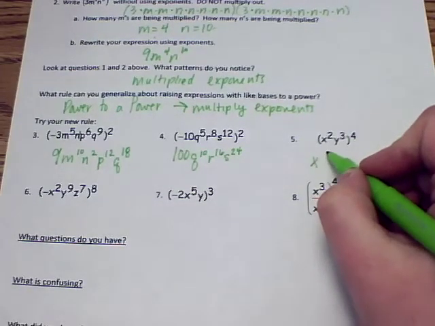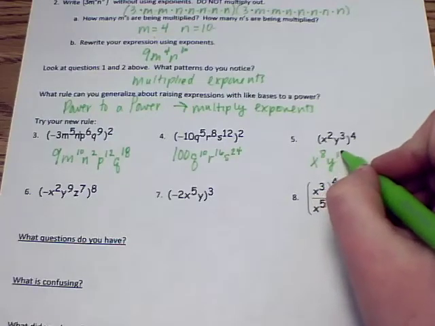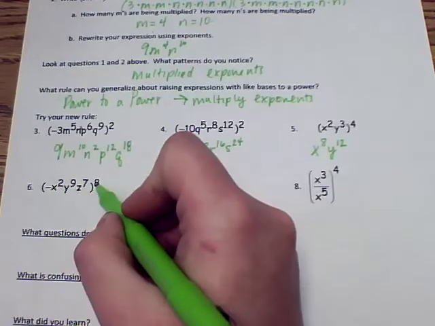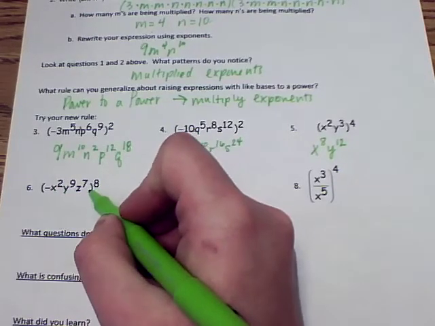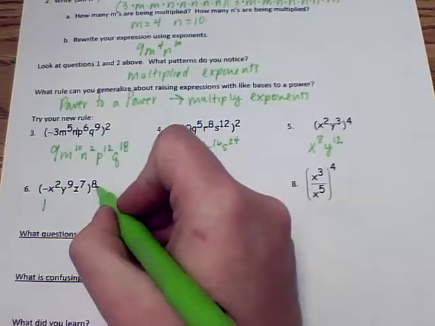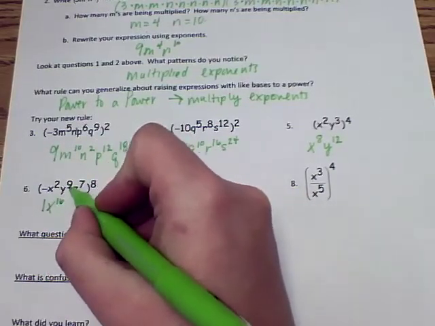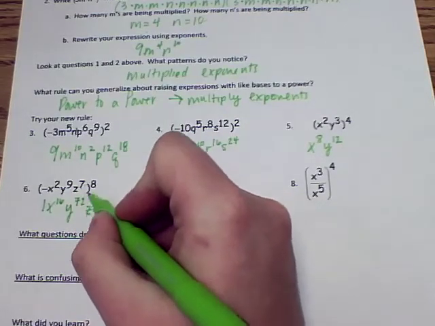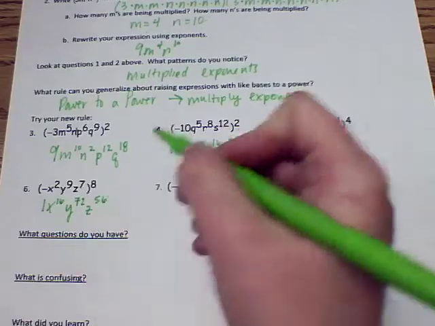So number 5, you should end up with x to the 8th, y to the 12th. Number 6, a negative 1 to the 8th power. That's negative 1 times itself 8 times. Ends up with a positive 1. 2 times 8 is 16. 9 times 8 is 72. And 7 times 8 is 56.